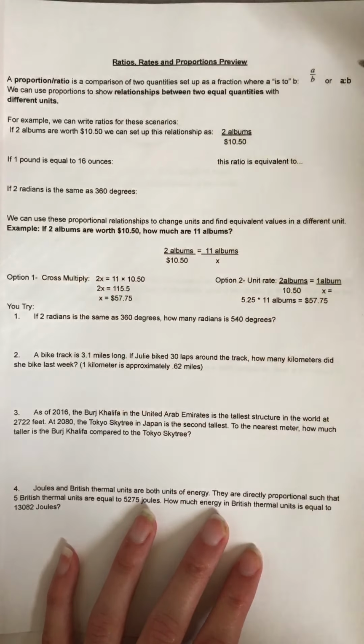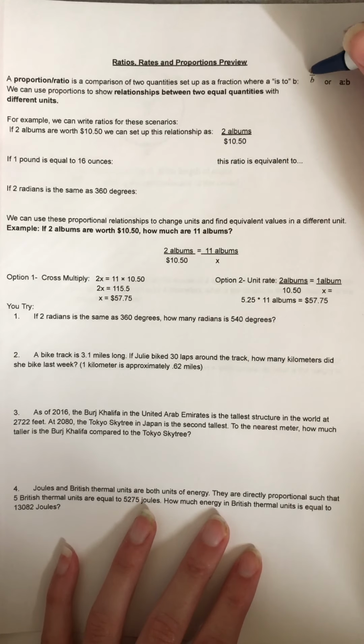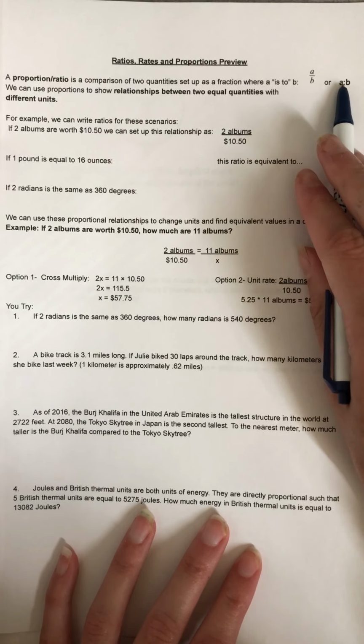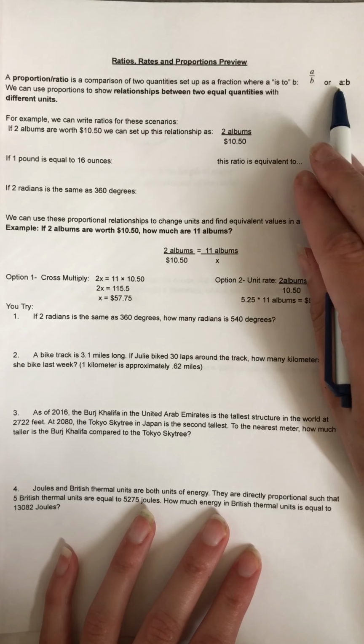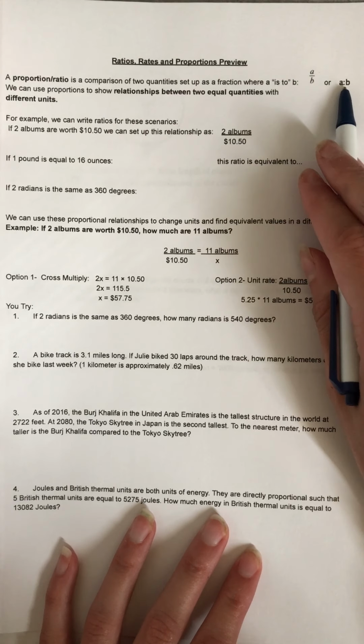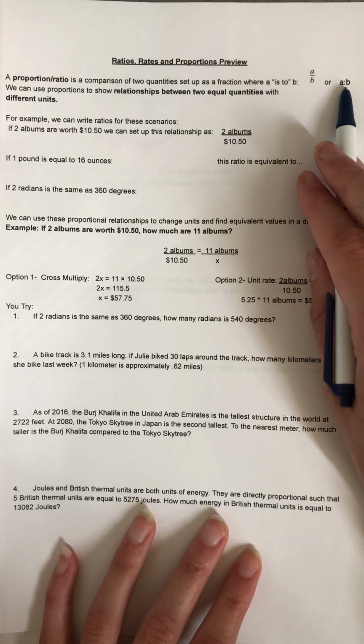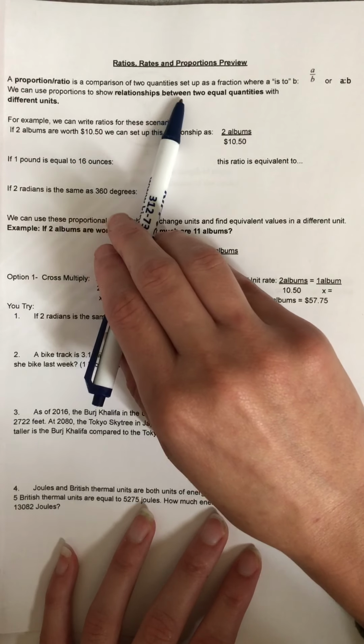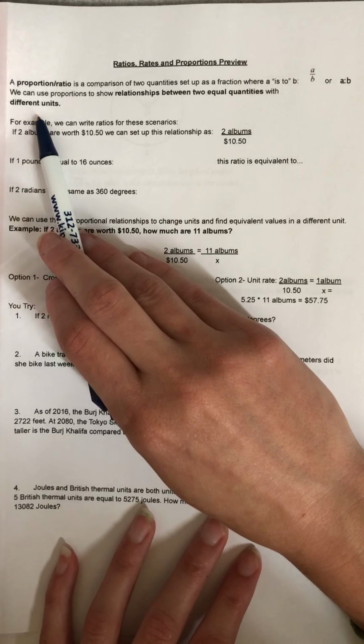Typically, it's set up as a fraction where we're like A is to B, like 12 inches is to 1 foot. It would be written as 12 over 1. It could also be written with a colon in between, 12 to 1. So it's just a comparison of two quantities that are proportional. So we can use proportions to show relationships between two equal quantities with different units.